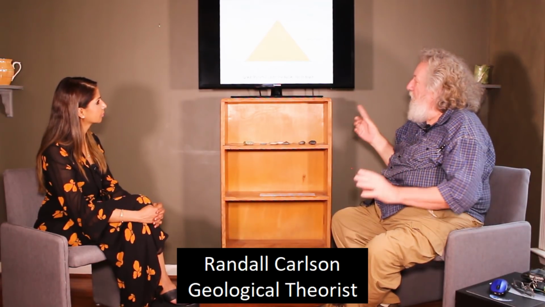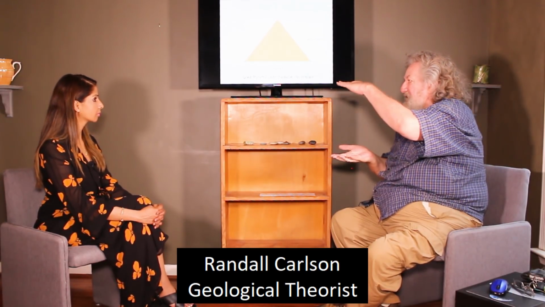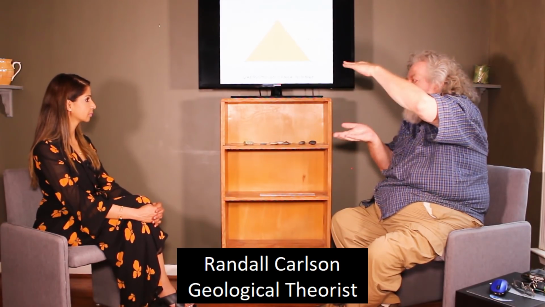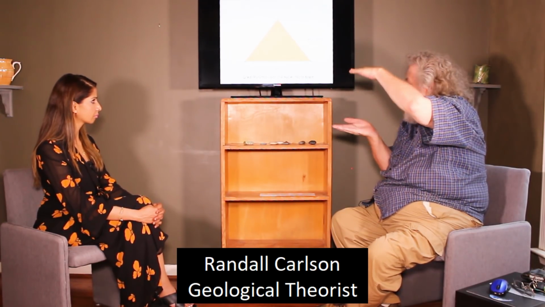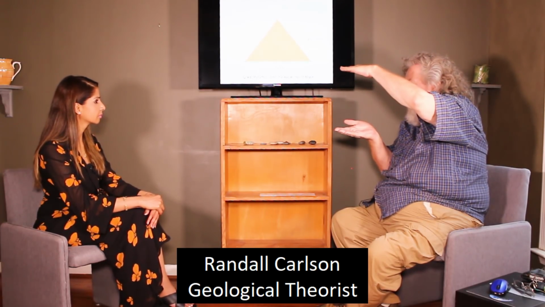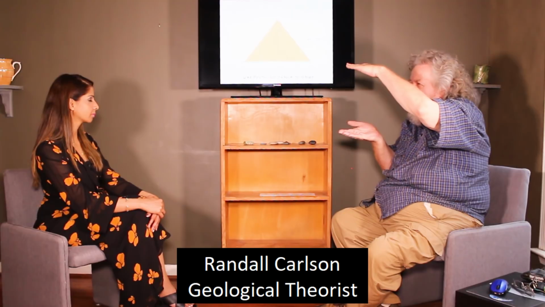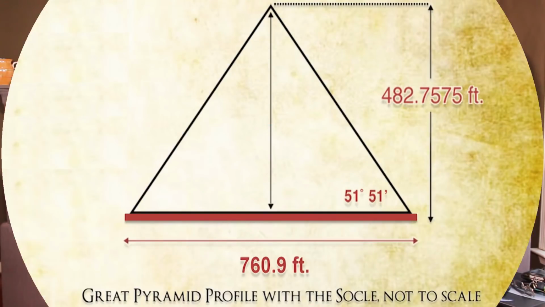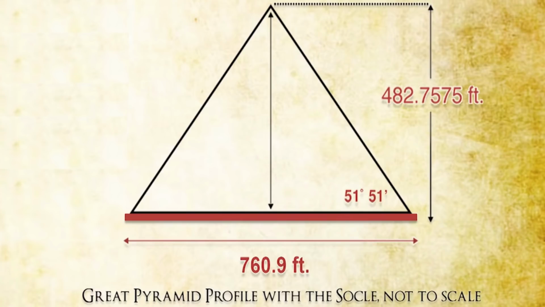Now, under the pyramid, there's a stone base that's 1 royal cubit in thickness. If you include that, it's called the socle, which is 1 royal cubit, roughly 20.6 inches. Then the height of the pyramid becomes 482.7575, and the base of the pyramid now becomes 760.9.